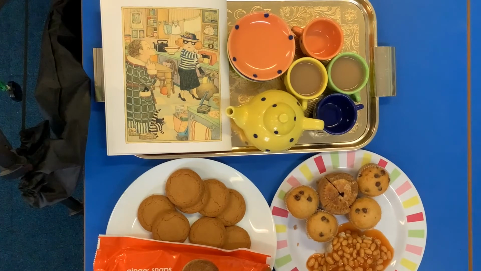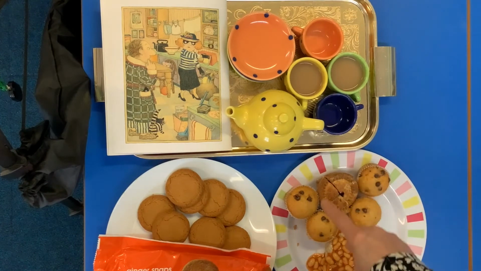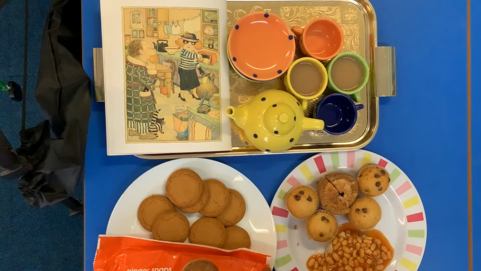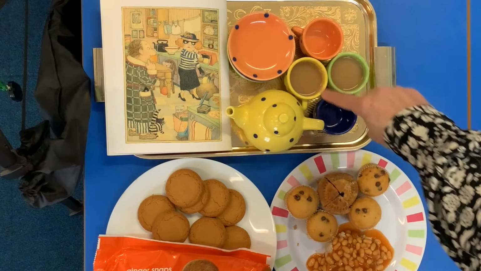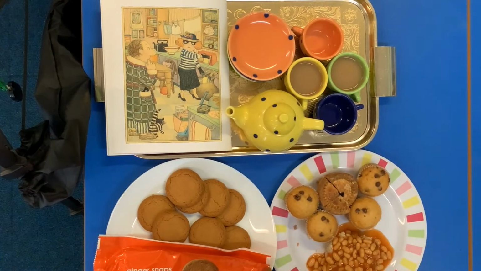So I'll say it again. 8 things to be biscuits, 4 things to be cakes, 1 thing cut into 4 equal bits to be a pie, and 1 thing to be a slice of toast, and 4 cups, 2 of them are empty, 2 of them have got liquid in.